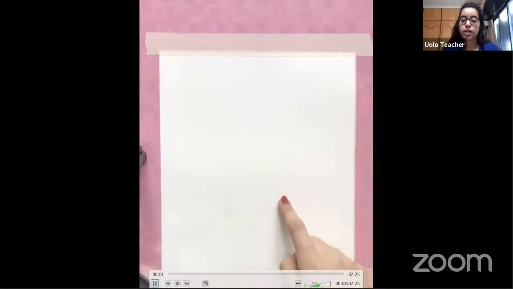So first, you need a white paper. This is a white paper. I've just stuck it to the table so that it doesn't move, but this is completely optional. You need not tape it down. It's totally fine if you just have a white sheet of paper. This is A4 size paper. You can use A4 size or even smaller than that. That's totally up to you. So first you need a white drawing sheet.